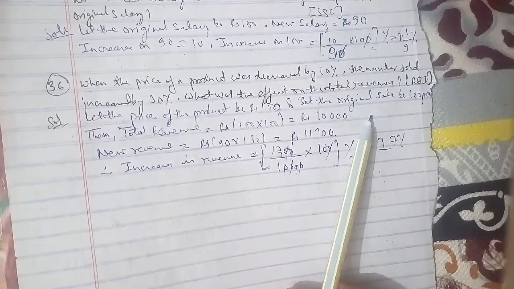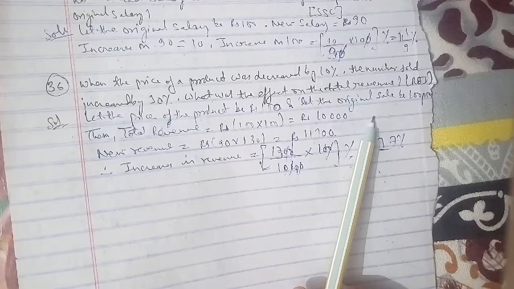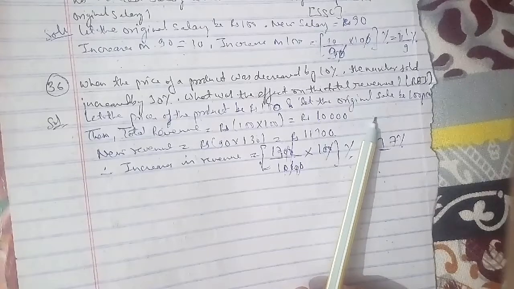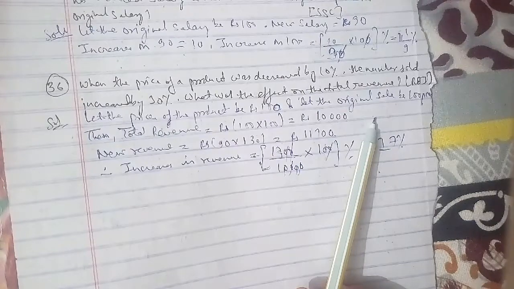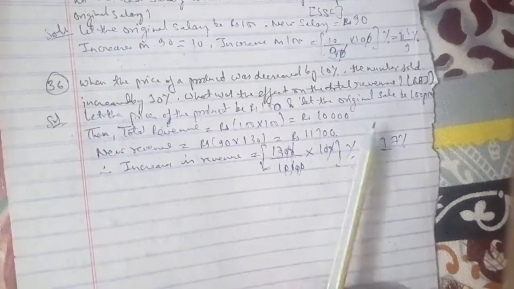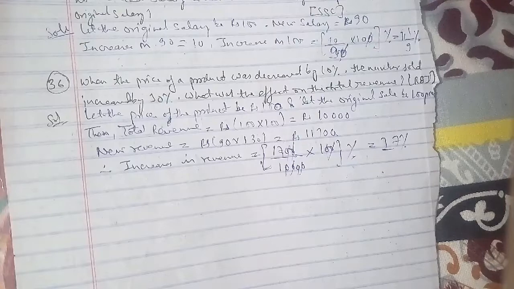Question is, if the numerator of a fraction be increased by 15% and its denominator be diminished by 8%, the value of the fraction is 15 by 16. Find the original fraction here.